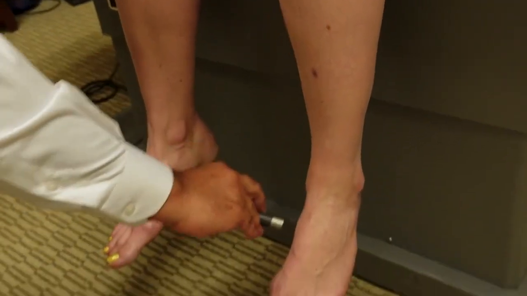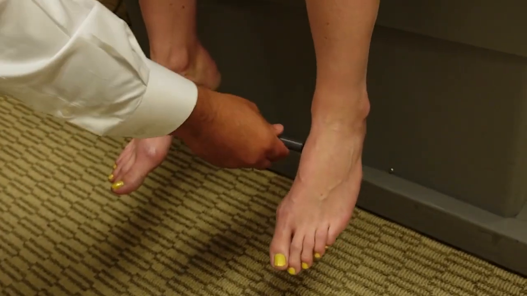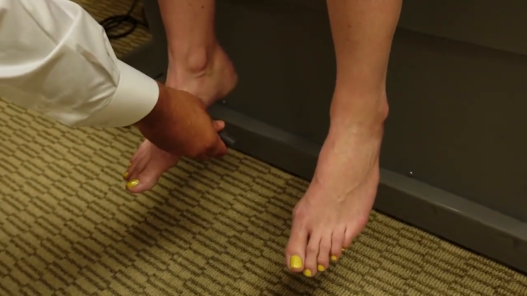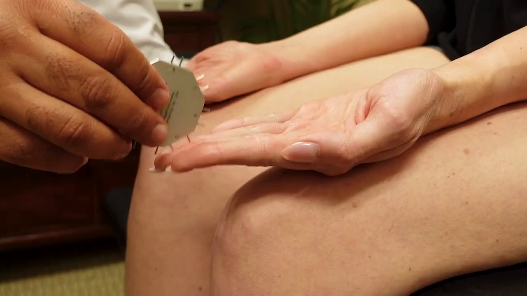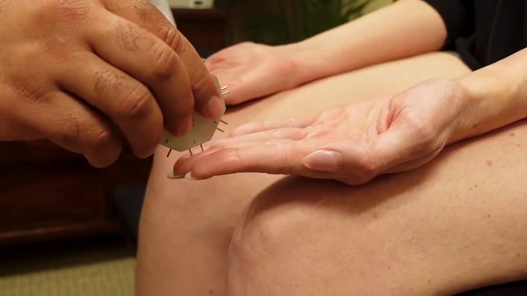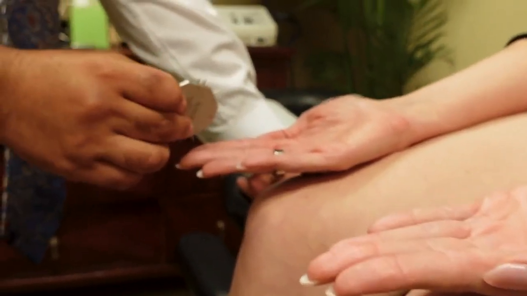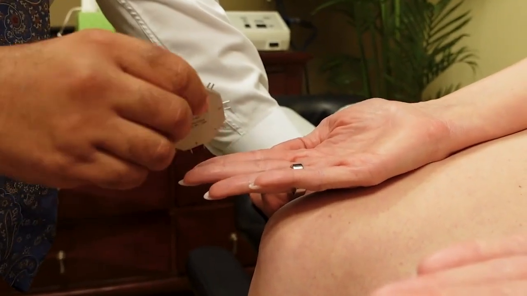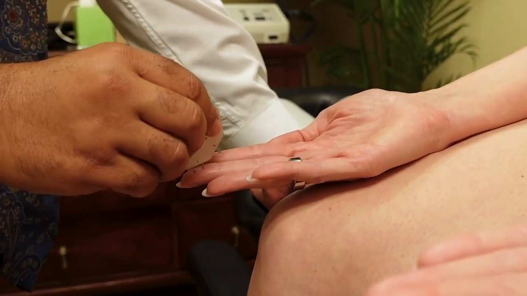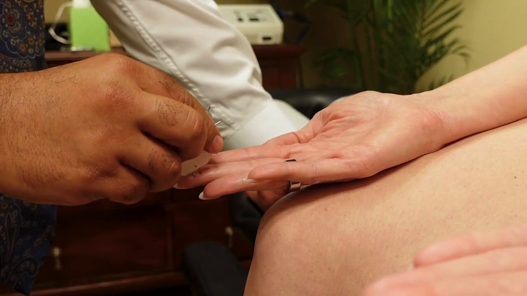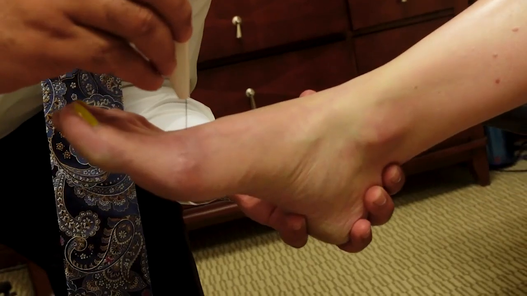Here's 1, here's 2. 2. This is number 1. This is number 2. 1. Here's number 1. Here's number 2. 1. 2. 2. 2. 1. 2. 2. 2. 1.